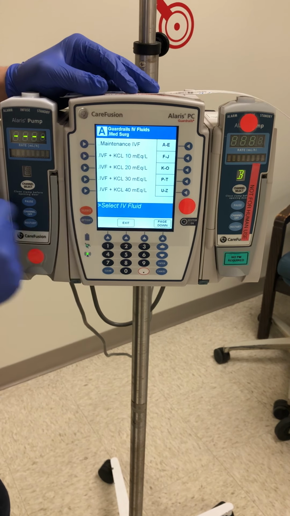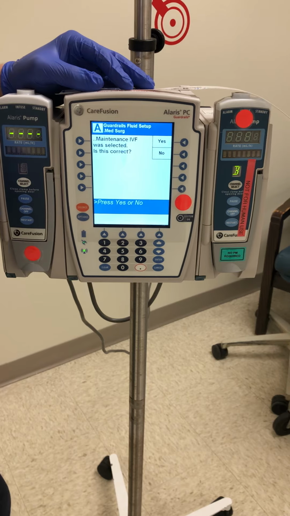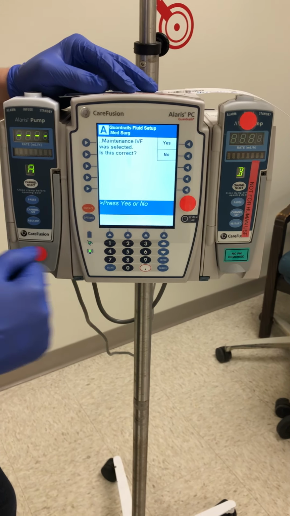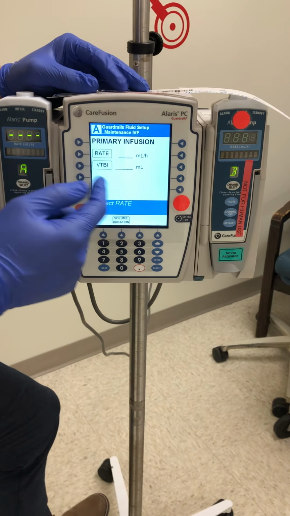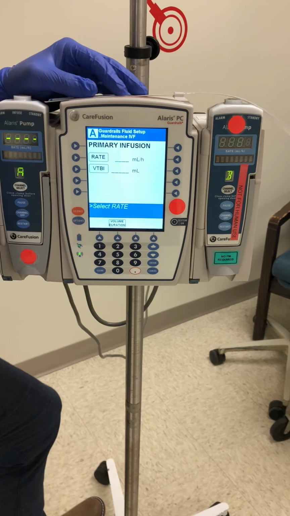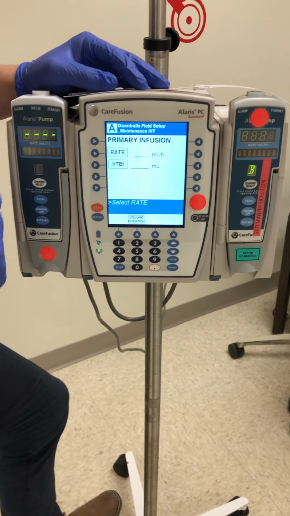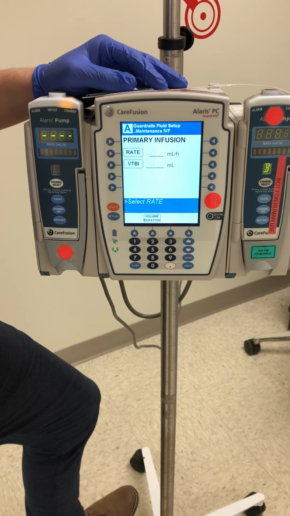So I'm going to toggle back up and I'm going to select maintenance IV fluids. It's going to ask me to confirm I am administering maintenance IV fluids. I'll hit yes. And then you'll come up with the rate and the volume to be infused. So we want to confirm with our physician's order what the rate is going to be, and we'll discuss that a little bit further when I show you how to prime primary fluids.